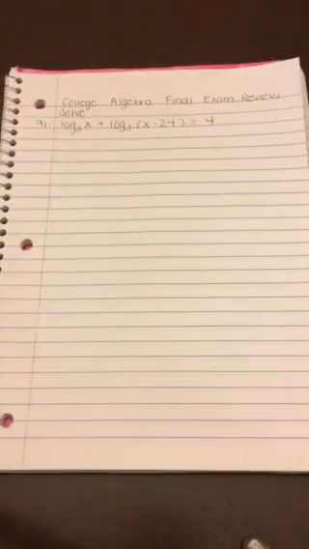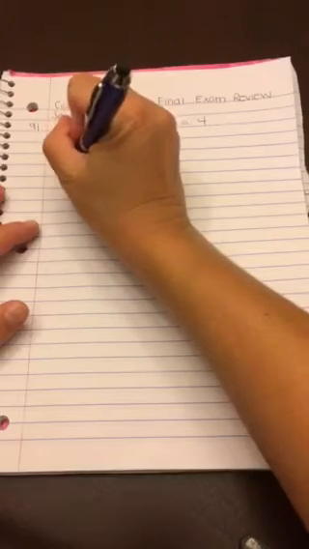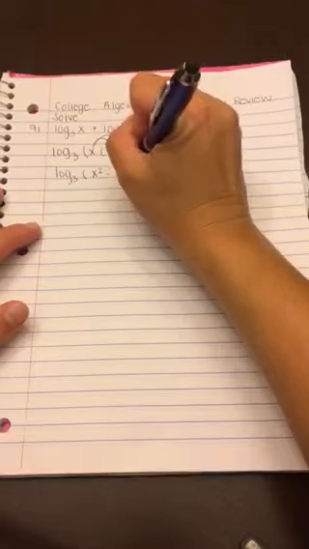These are both log base 3 and they're being added. So I can combine them, I can condense it into the same log base 3 and multiply the two together. So I have log base 3 of x times x minus 24 equals 4. I'm going to distribute this x, that way I don't have so many parentheses. So I have log base 3 of x squared minus 24x equals 4.